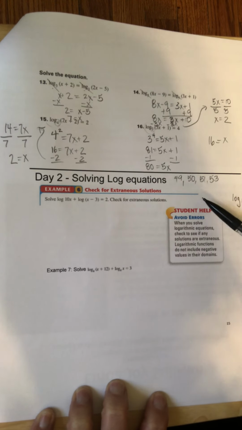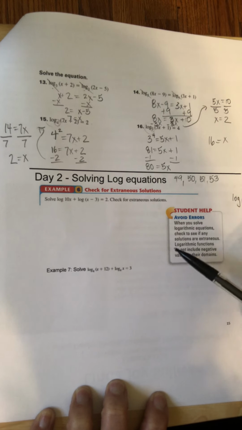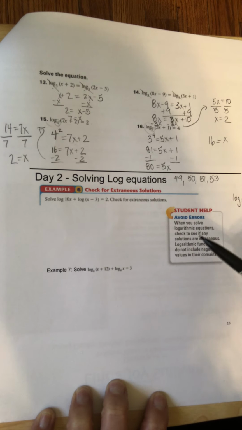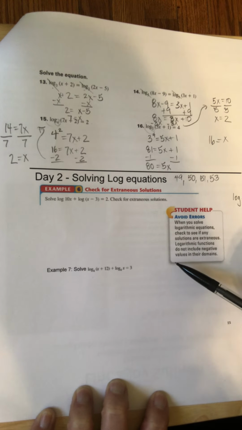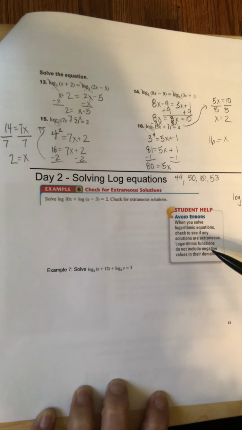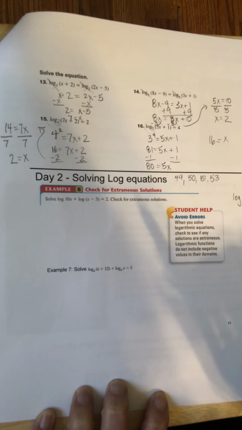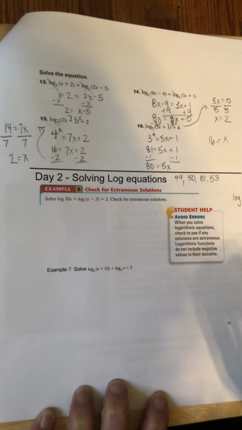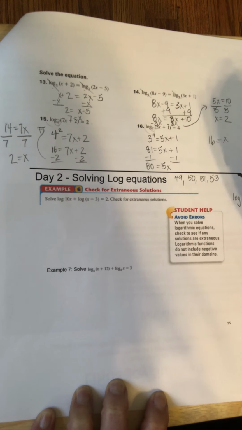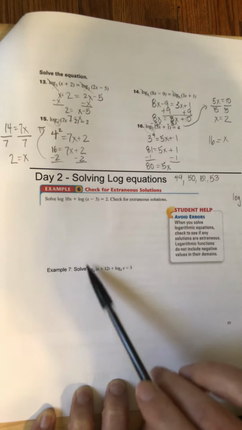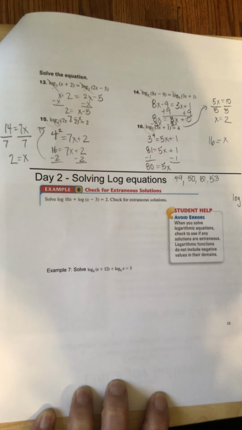I did post on Schoology within the resources folder for log and exponential equations. I worked out all the answers to the homework. So if you're having trouble getting the answers when you go to check them, you can open up that file and it has all the answers for day 6, day 7, and now we're on day 8. So you can check all your answers. Now, there's only 2 questions. They kind of take a little while, all right?